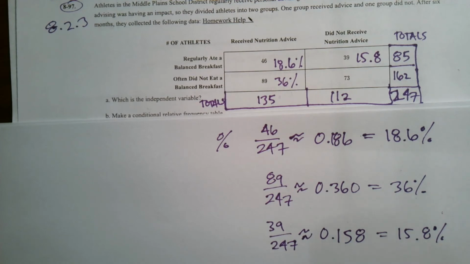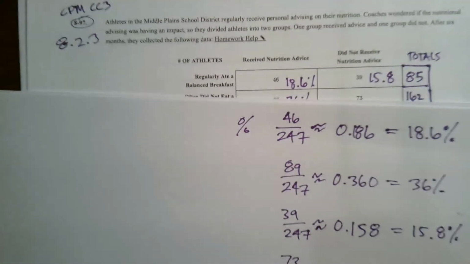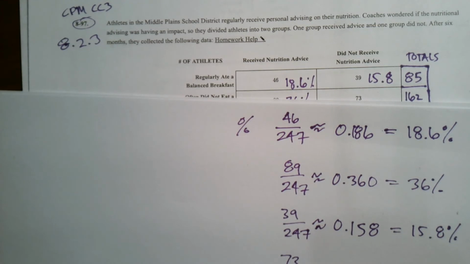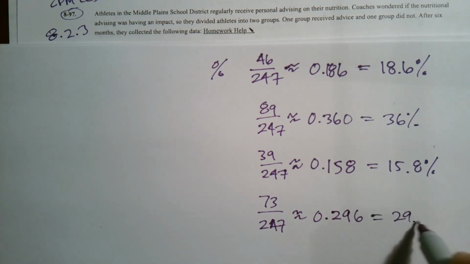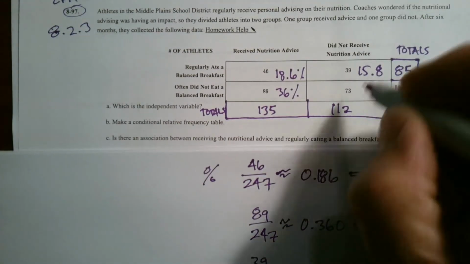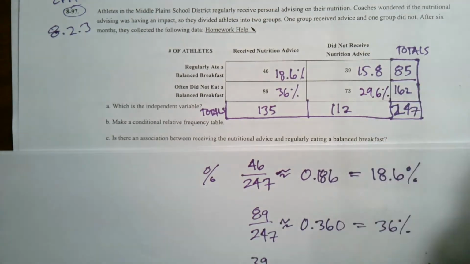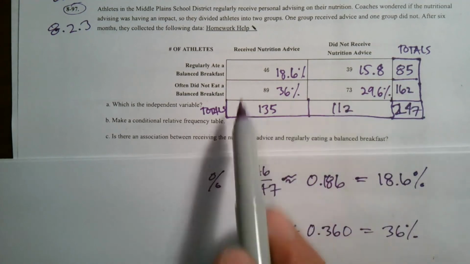And then the last one is 73 over 247. So 73 divided by 247 is approximately 0.296, rounded, which is 29.6%. Okay, so if I write that, that's my percent, so I'm going to write 29.6%. So here's my conditional relative frequency table.